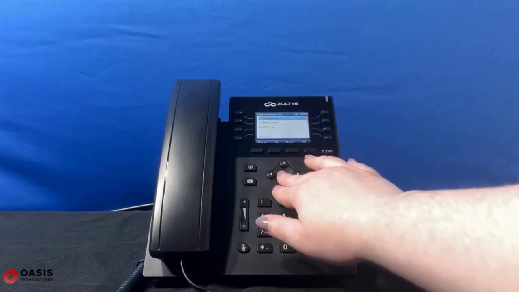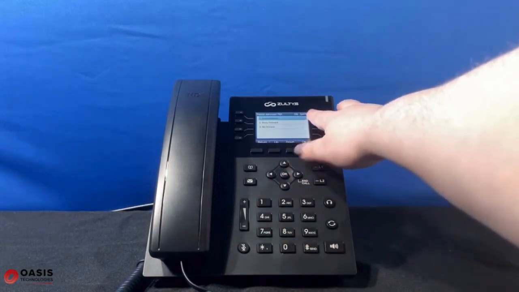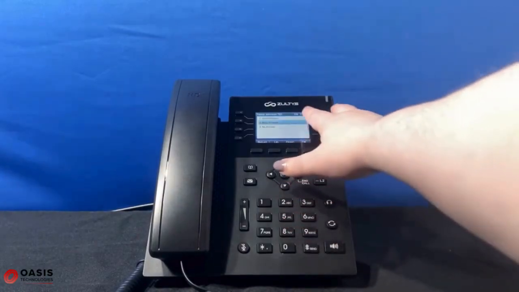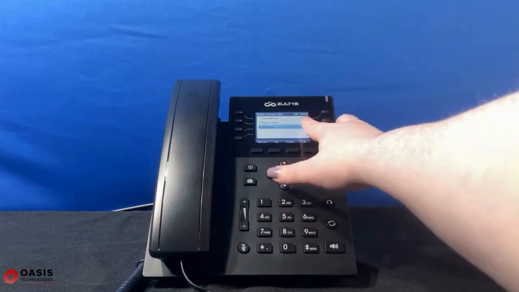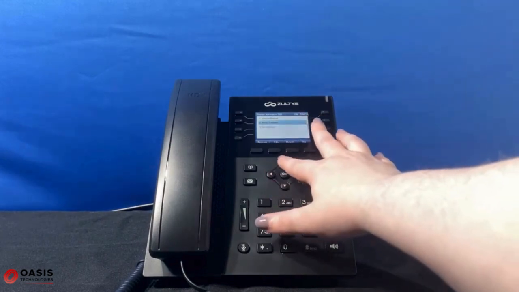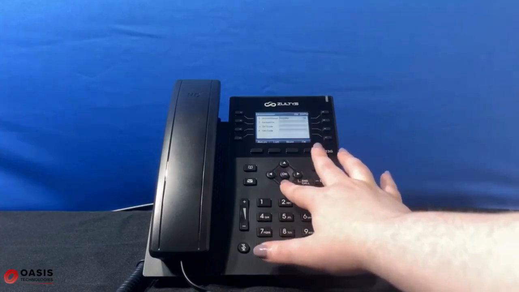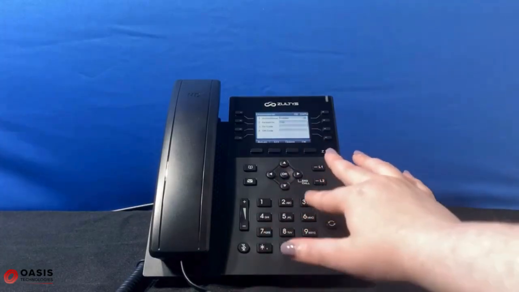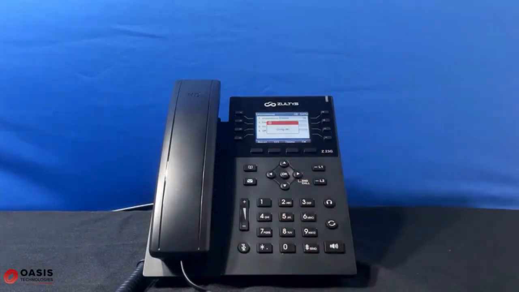Hit OK one more time, and now you get a choice whether to forward all incoming calls unconditionally, forward calls when you're busy with another call, or only forward calls which you don't answer. For this example, I will choose unconditionally. Switch the top line to Enabled with the arrow keys, and on the line below, type the extension where you want to forward the calls. Pressing OK on the screen will save the changes.